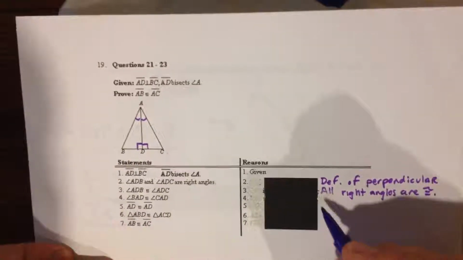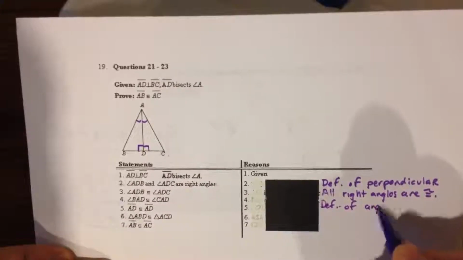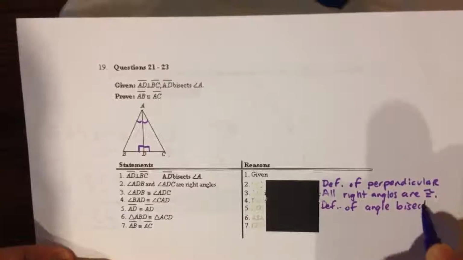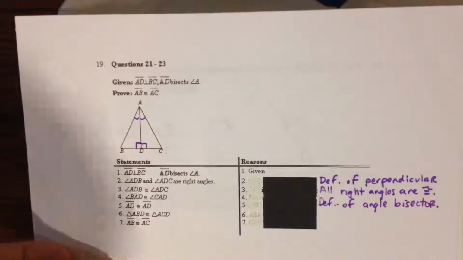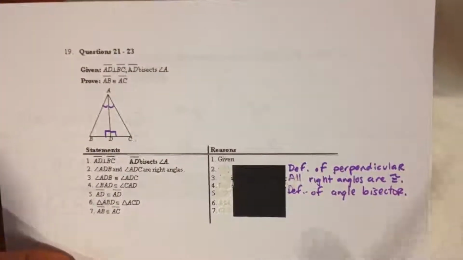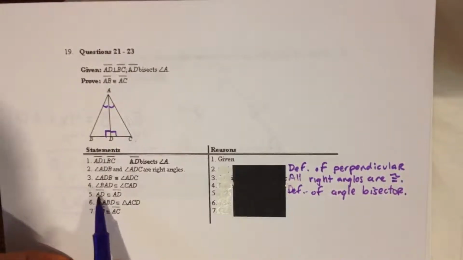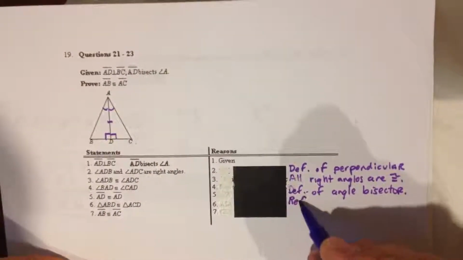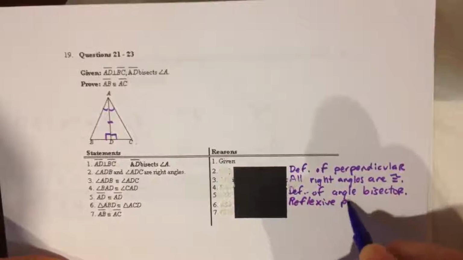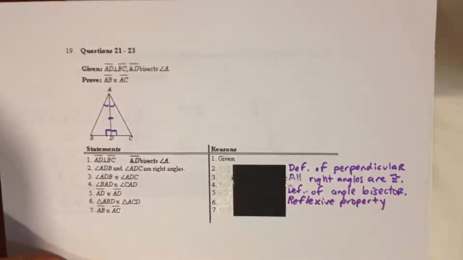How do I know that? Definition of angle bisector. Definition of angle bisector says that an angle that's bisected is cut into two equal parts, basically. Alright, last one. So AD is equal to itself. We called that the reflexive property. Any segment is congruent to itself.